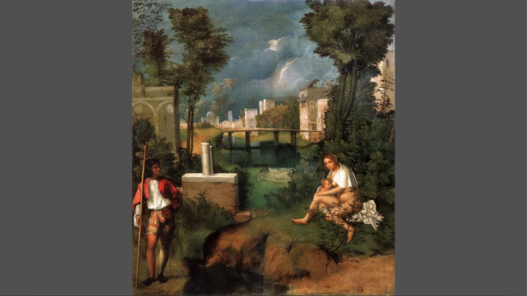What we see here is not a religious painting or a history painting. In fact, it's a painting that doesn't seem to have a clear subject at all. What we see is mostly a landscape or a cityscape. There are two figures in it. The male figure on the left is dressed as a modern day soldier. He's holding a pike, or a tall spear, and he's standing in classical contrapposto.